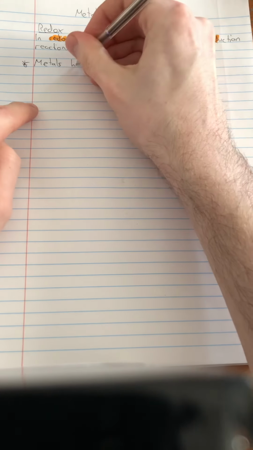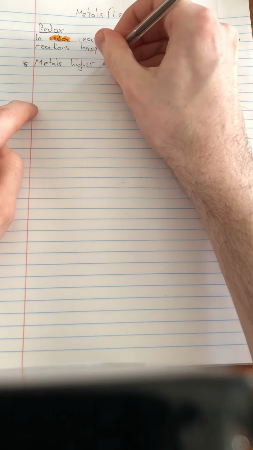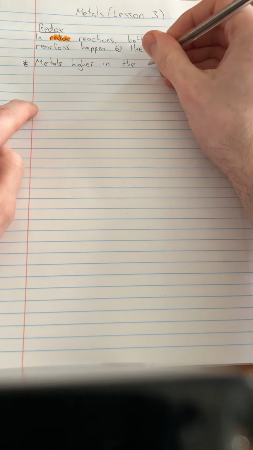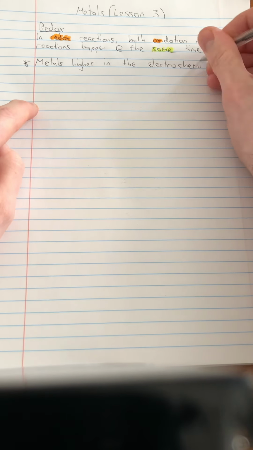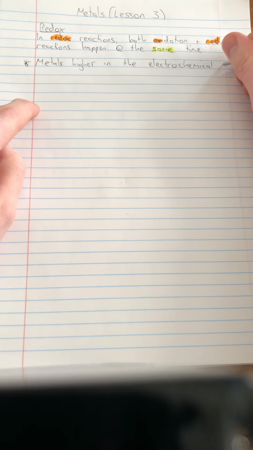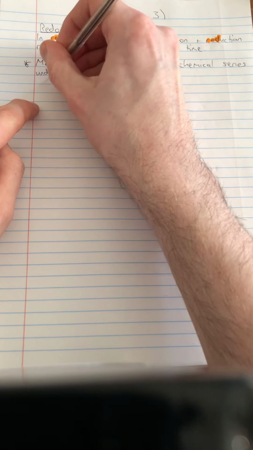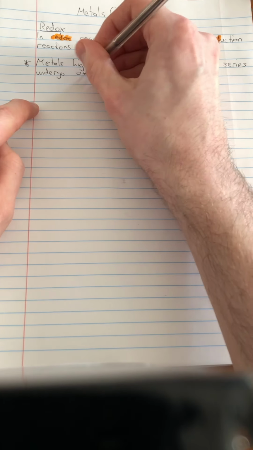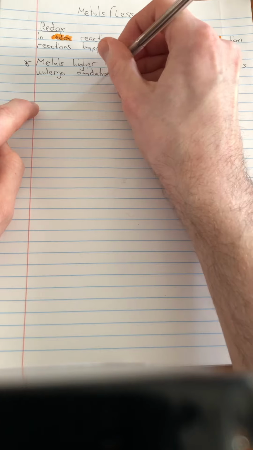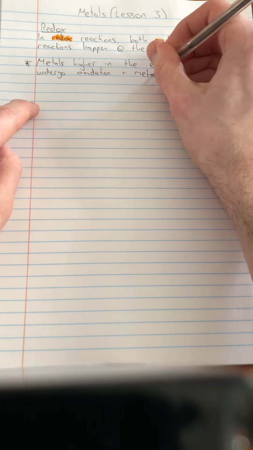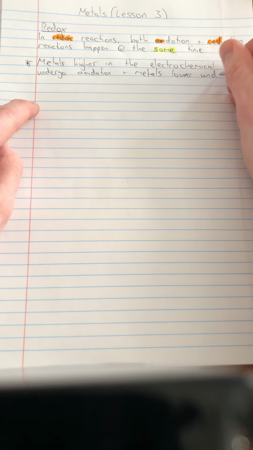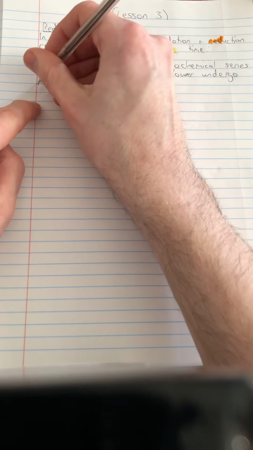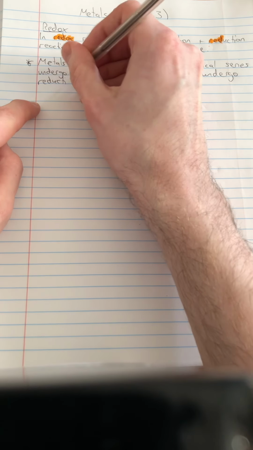Metals higher in the electrochemical series, yeah, this whole topic's all about the electrochemical series, undergo oxidation, and metals lower undergo reduction. Now you need to know that.